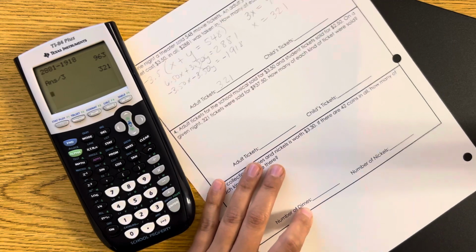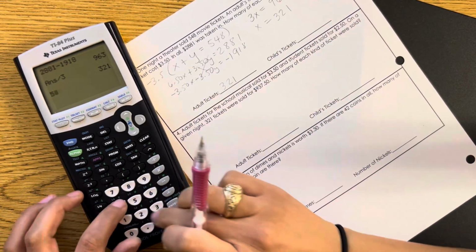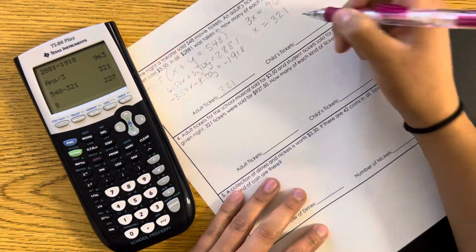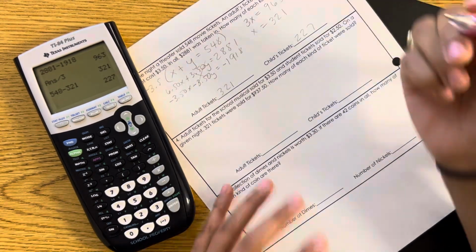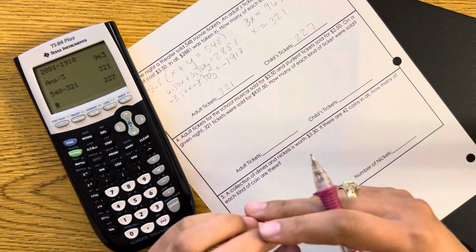And to find the number y, or child tickets, I would plug it back in here, which means it's just 548 minus 321, which is 227 child tickets. Okay, so again, if I lost you on that one, rewatch it in slow motion.